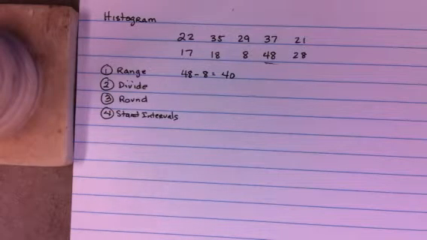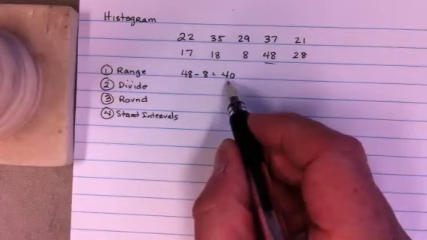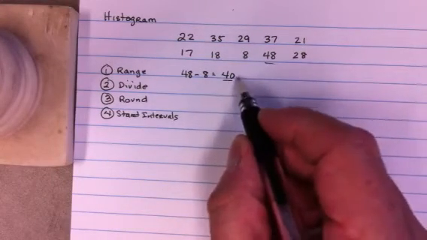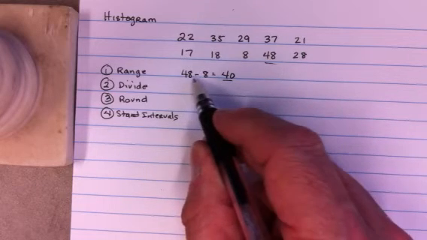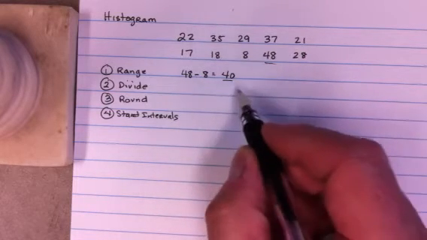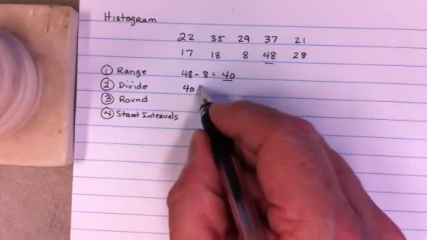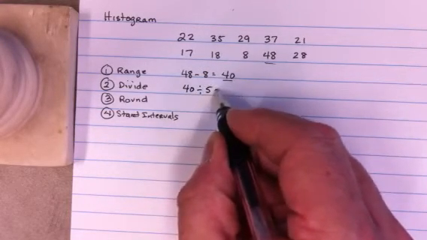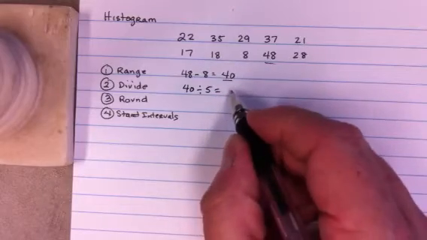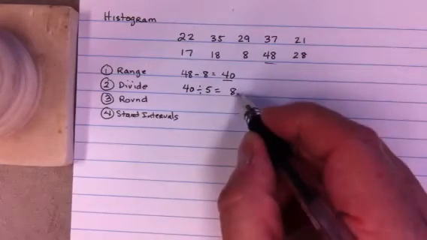We want to divide this into 5 different intervals. So we're going to take the difference. This is called our range. It's the difference between the biggest number and the smallest number in the data set, and it's 40. Now I'm going to divide it by the number of intervals that we're going to be working with. That's 5, and I get a number of 8.